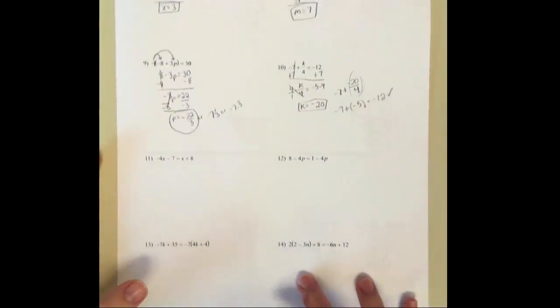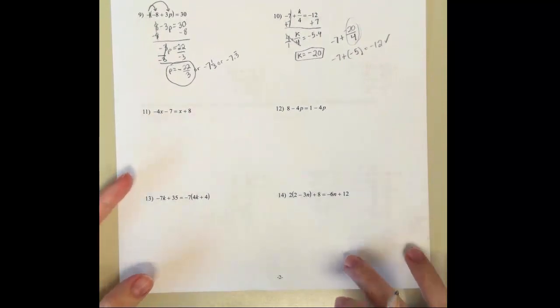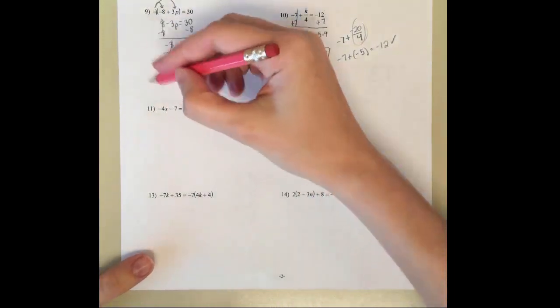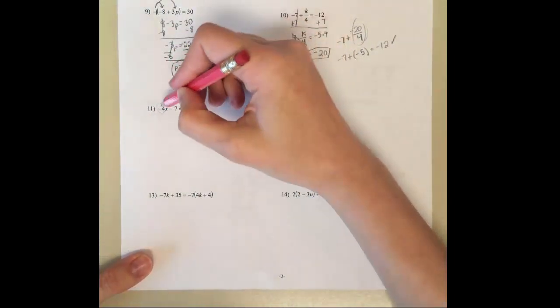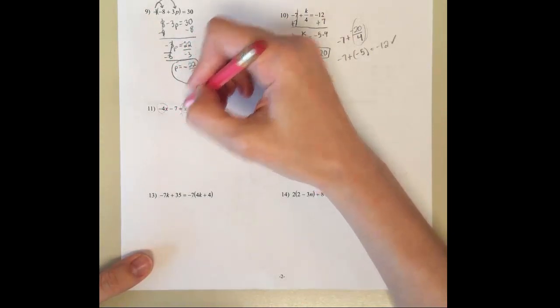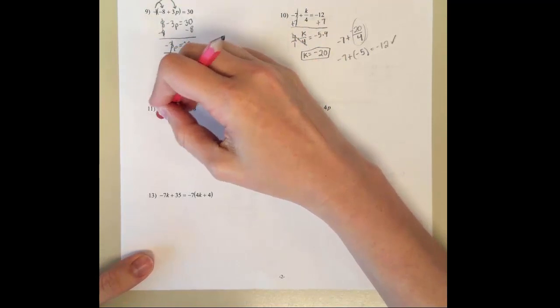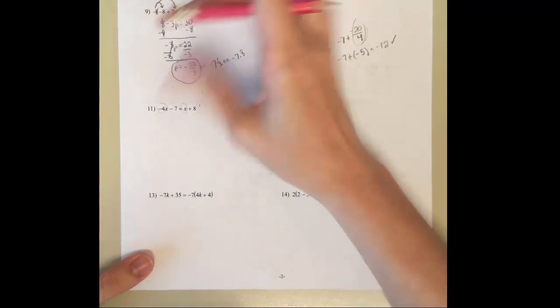On 11 through 14, we've got variables on both sides. So what that's going to do is make it so that I want to, as a first step, get my x's together. So on 11, I have an x here and an x here. I either want to add the 4x over or subtract the x over. I don't want to do both. That doesn't make any sense mathematically. I just want to choose one of those things to do.